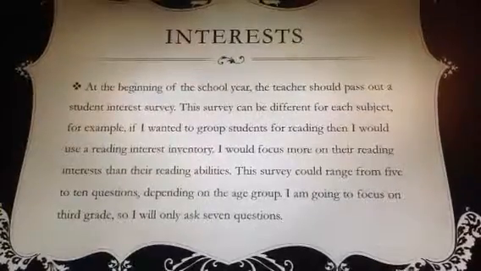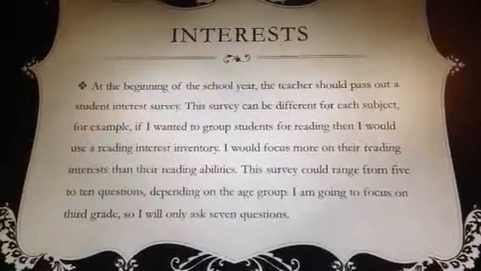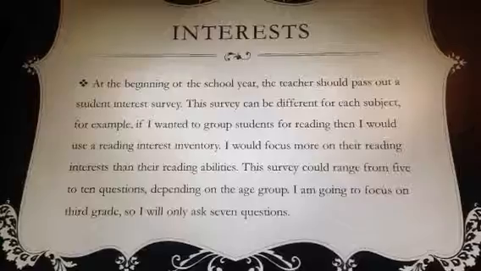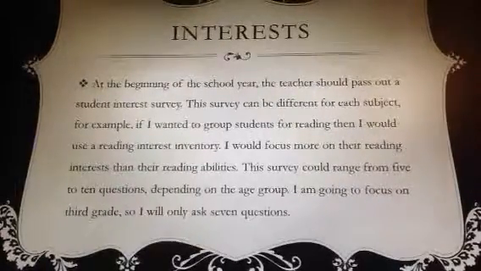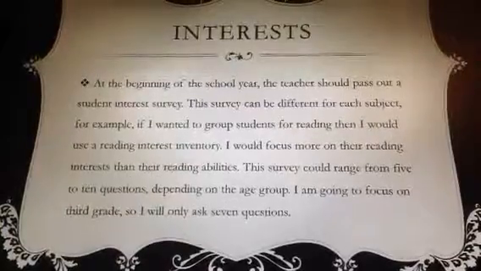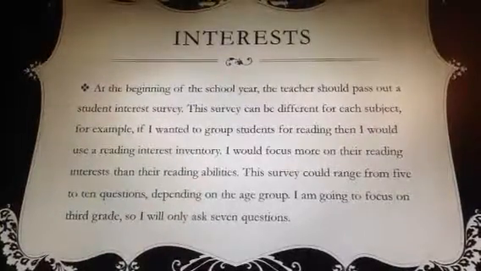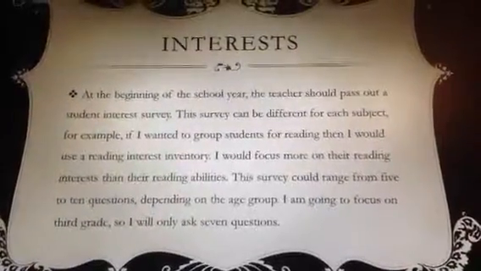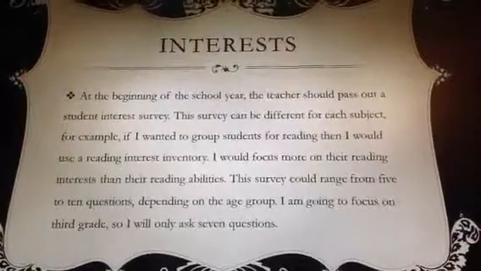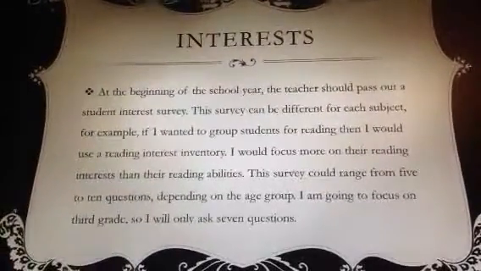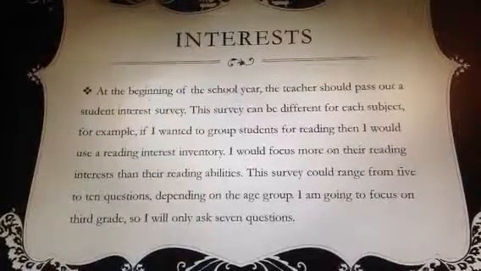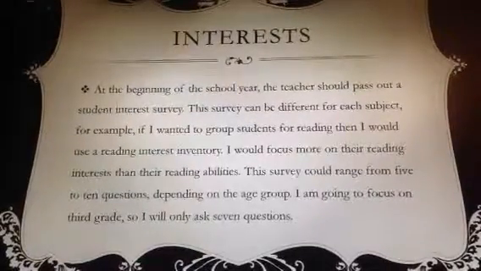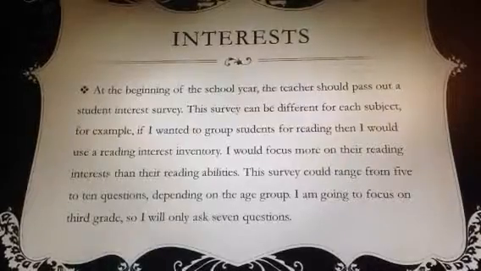Something that I find very important to use in the classroom is to base students' grouping according to their interests. So at the beginning of the school year, the teacher would pass out a student interest survey, and this survey could be different depending on each subject, but today I'm going to focus on reading. Depending on the age group, you could ask from 5 to 10 questions. I'm going to focus on a third grade class, so I'm only going to ask around 7 questions.